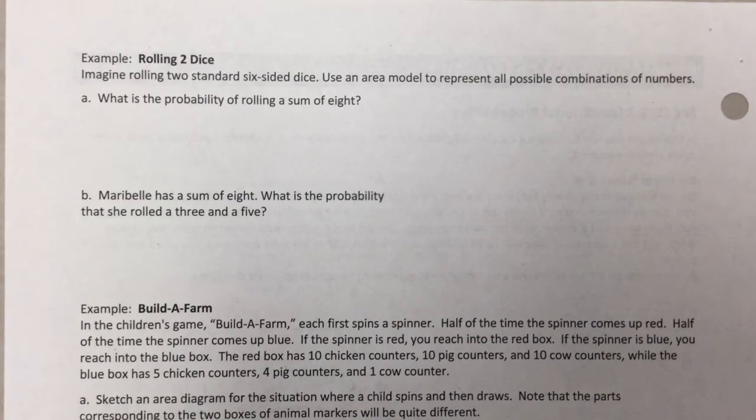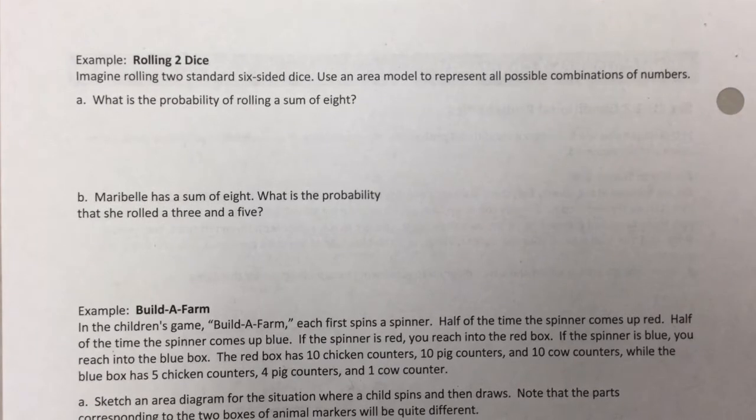All right, we're going to do another example here. It says, imagine rolling 2 standard 6-sided dice. Use an area model to represent all possible combinations of numbers. First thing, it says, what is the probability of rolling a sum of 8? So we are first going to make an area model for this situation.